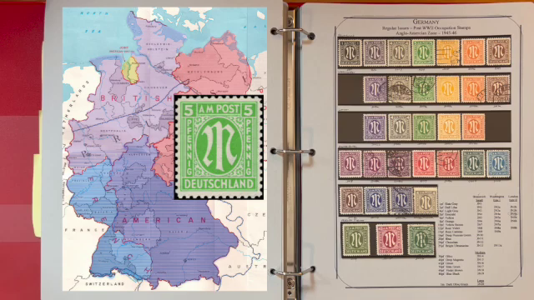First, to look at the design. The AM stands for Allied Military, and the M in the center of the design just stands for military, all rather dull and counter to the normal patriotic and propaganda goals of postage stamps. Well, that's kind of the point with these.